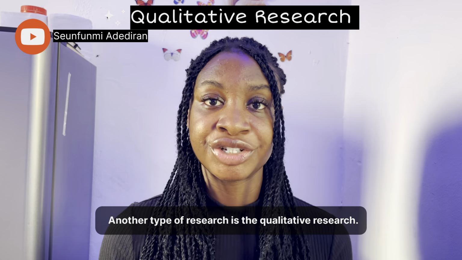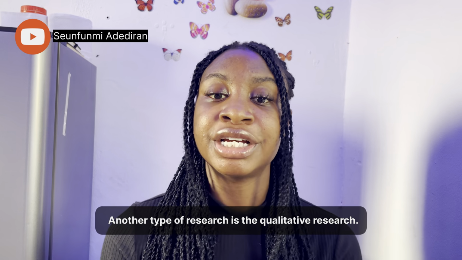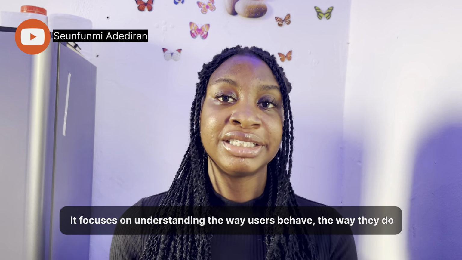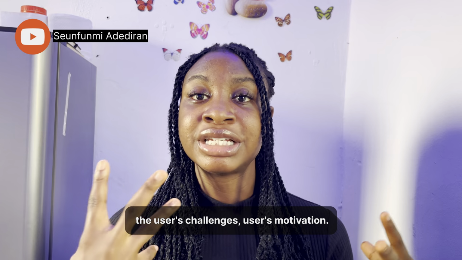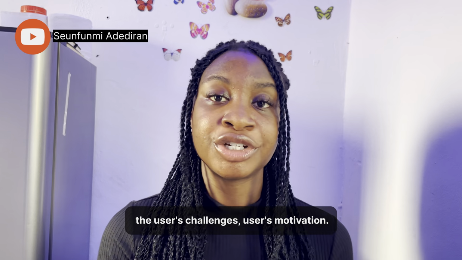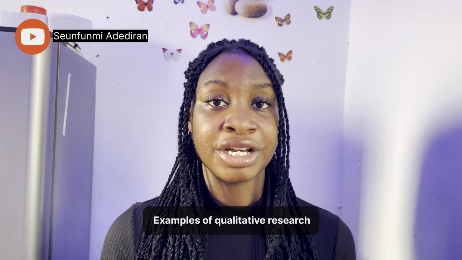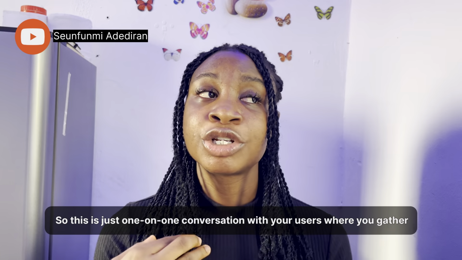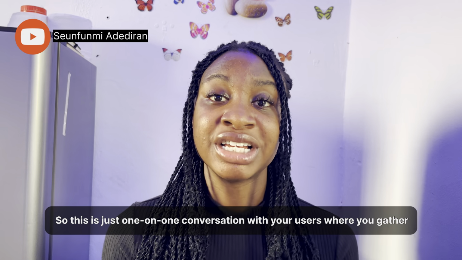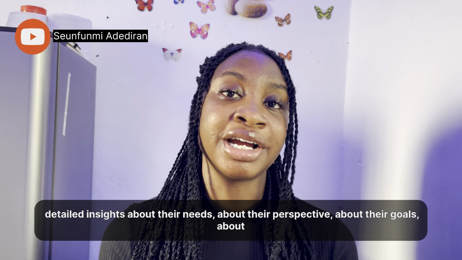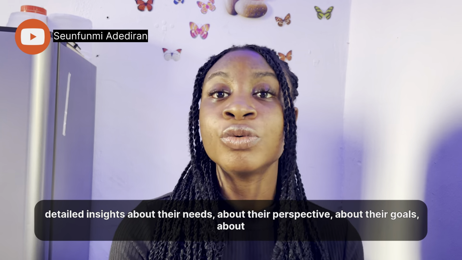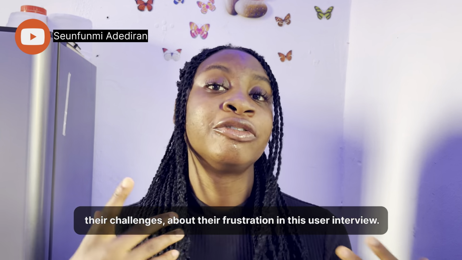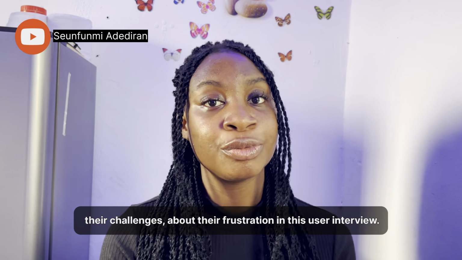The other type of research is qualitative research. It focuses on understanding the way users behave, the way they do things. It digs deeper into understanding the users' emotions, challenges, and motivation. Examples of qualitative research: you have the user interview. This is a one-on-one conversation with your user where you gather detailed insights about their needs, perspective, goals, challenges, and frustrations.